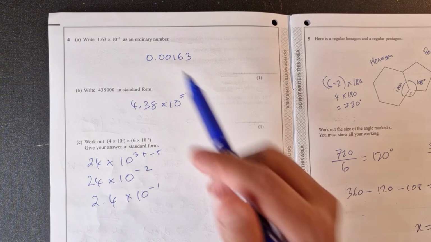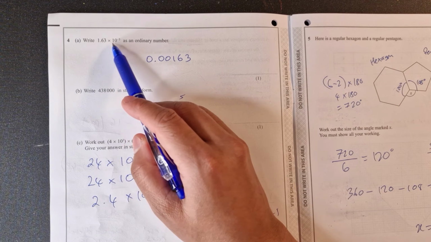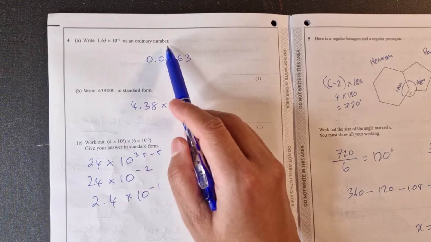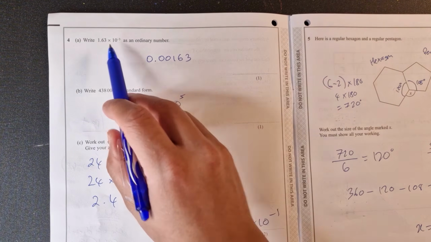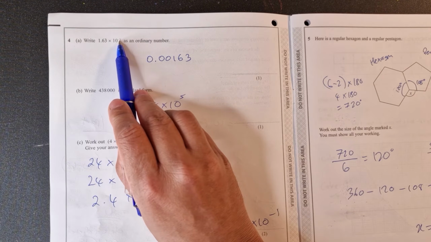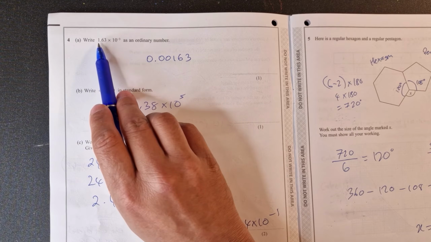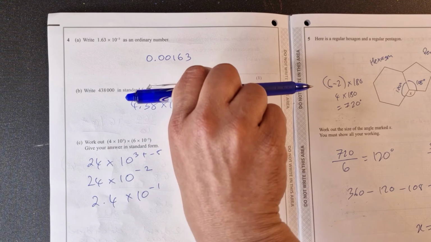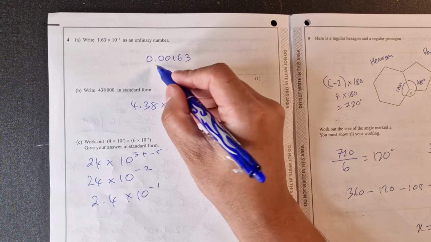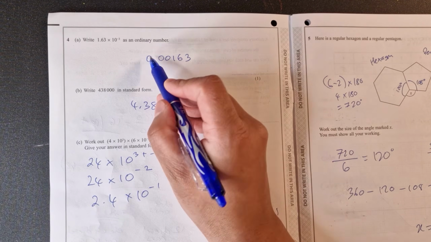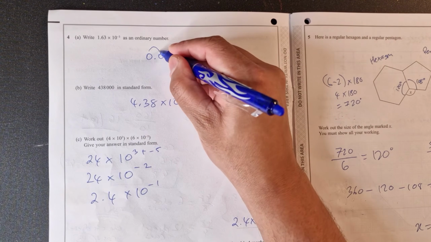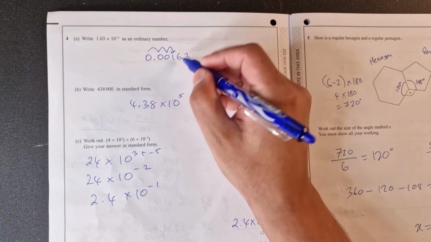Question 4. Write 1.63 times 10 to the power of minus 3 as an ordinary number. So how do we do this? Now, it says minus 3. That means this number overall will be smaller. So it will go towards the right-hand side. So the 1 was here, right? So the 1 will take 1, 2, 3 steps to arrive here.